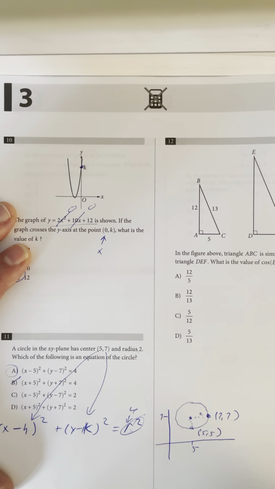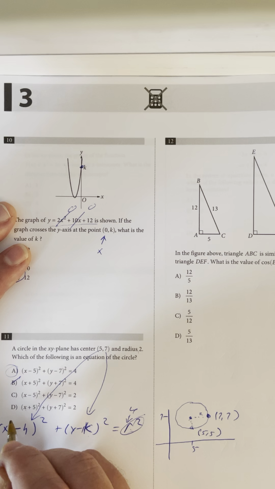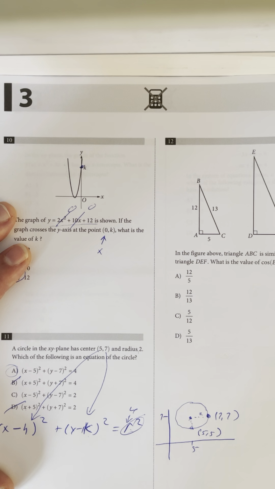So B can't be correct because (7, 7) doesn't work in B. D looks like it's going to be similar. I can see that because it's also got the x plus 5 here. Again, 7 plus 5 is 12, squared is 144, plus more stuff. I'm going to be way beyond 2. Can't be D. Again, this is if you don't remember the equation for the circle, which is not a bad idea to know it for the SAT because these do come up a lot. C.